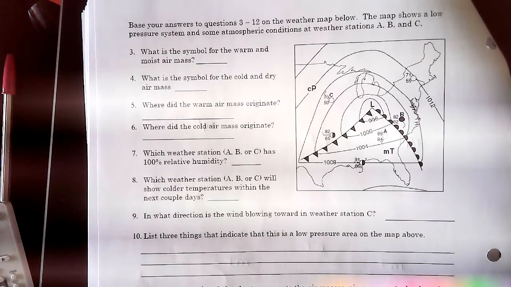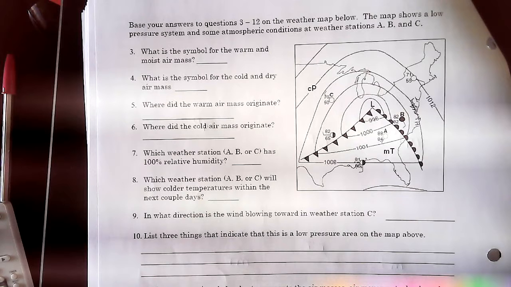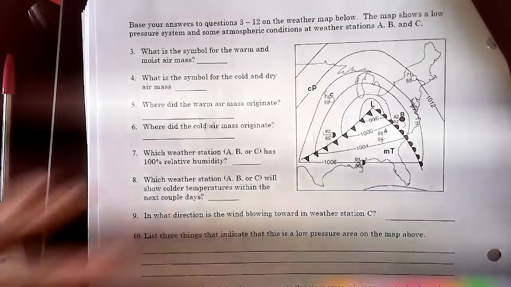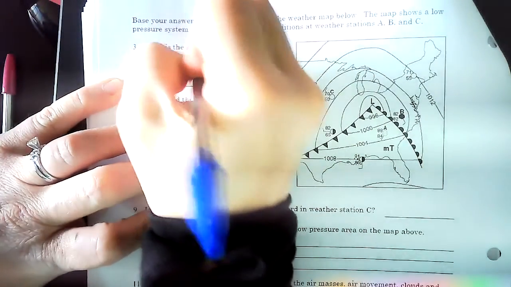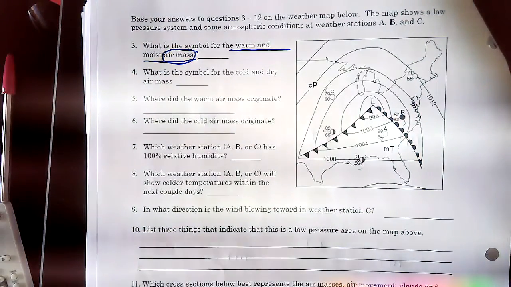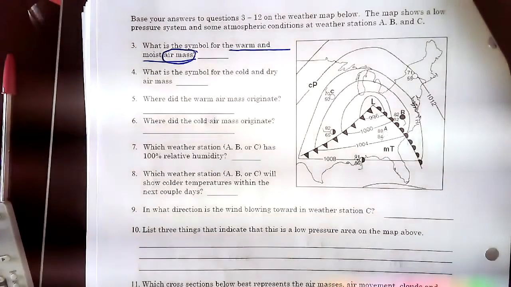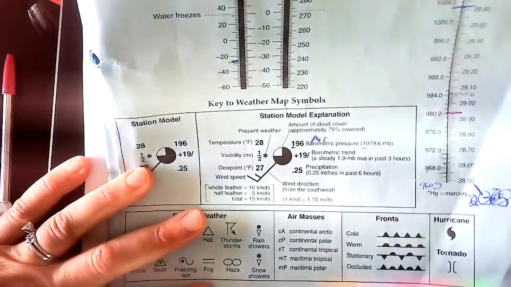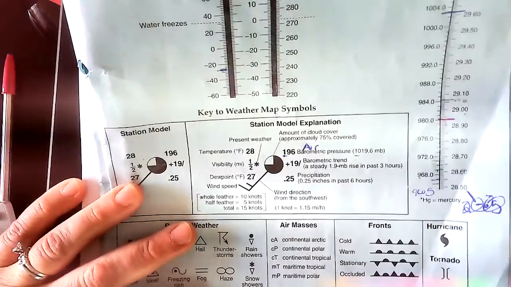Walking around, I saw so many of you get question 3 and 4 wrong. I'd like you to reread question 3 and 4, and check your reference table. This one was an easy one for me to check if you got it wrong. When we're asking for a symbol for warm, moist air mass, check your reference tables. What are our choices that are labeled air mass? Looking for my reference table, it appears to disappear. Oh, there it is. Air masses are these choices. I was not looking for whether it was a triangle or a circle.